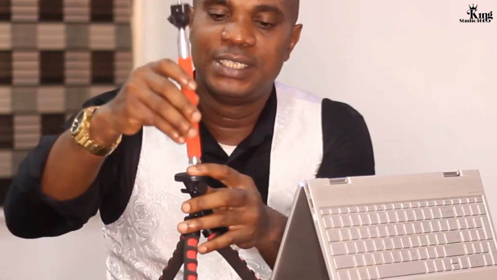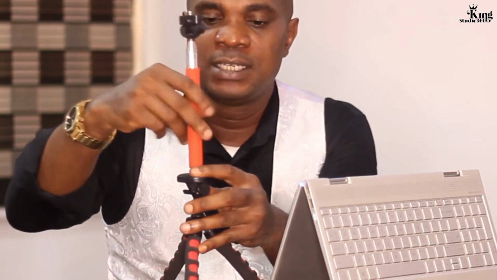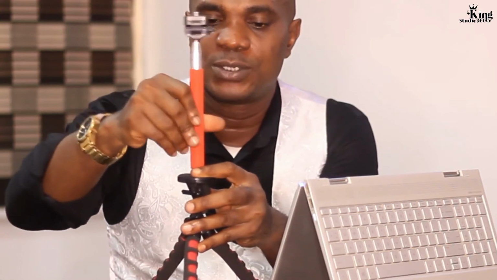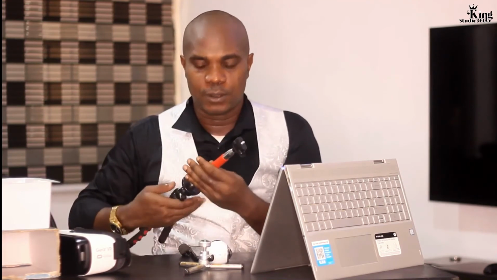Or you can as well use this particular stand, which I normally use when I'm recording an event or any kind of video outdoors. This one can hold this particular stand very well once you fix it very firmly. It gets so tight on this, then the camera will be here. You can raise it up, you can raise it down, depending on where you're recording.